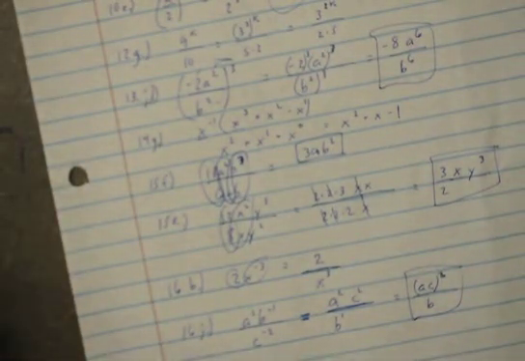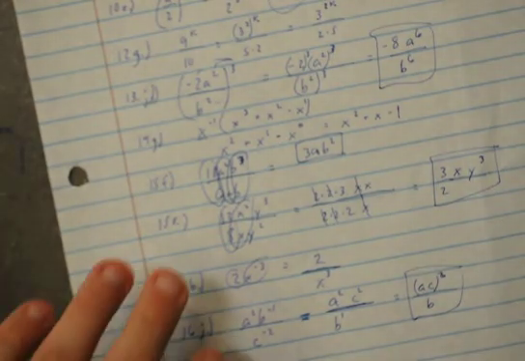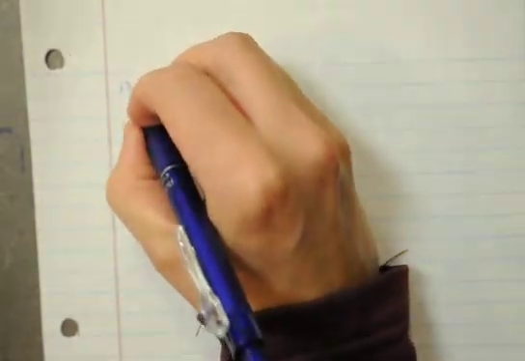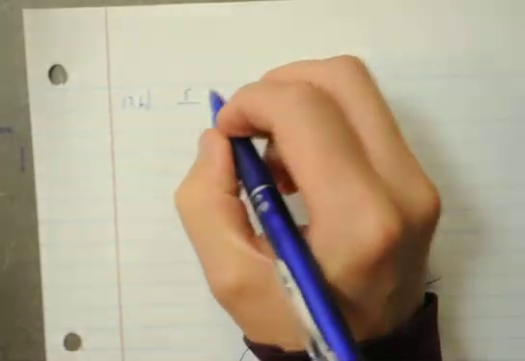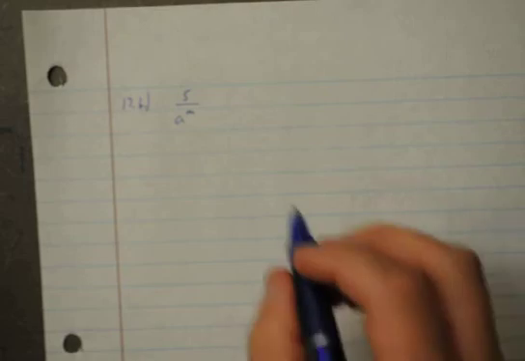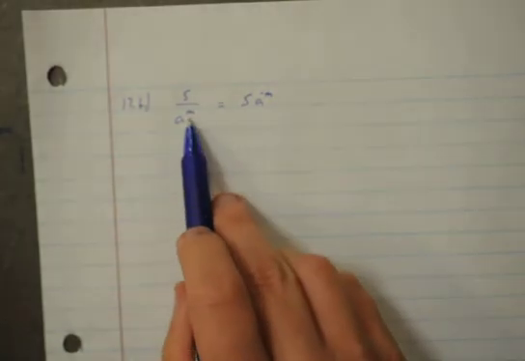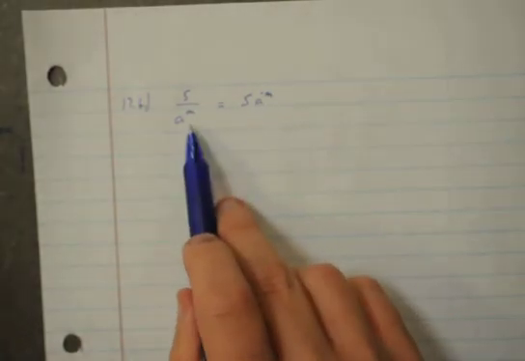Okay, on to the last page. So we're going to get a new page. This is 17b. 17b says 5 over a to the m. And it says write without a fraction. Like that. That's all we have to do. We just have to take the m and make it a negative m and move it up to the top.